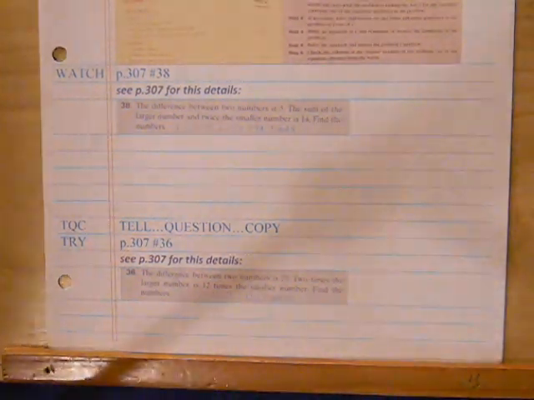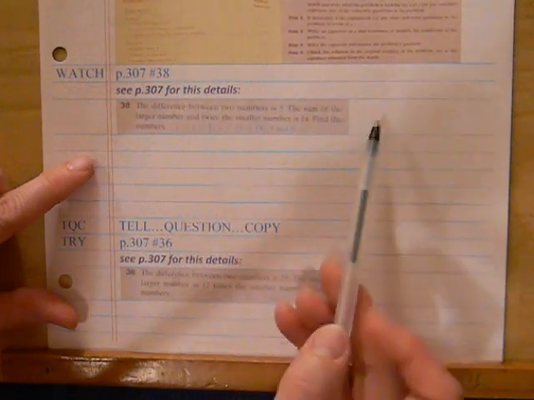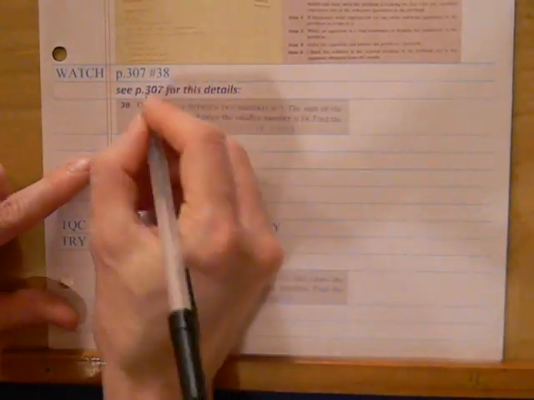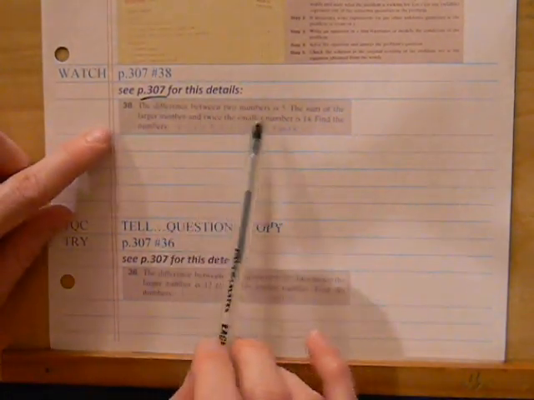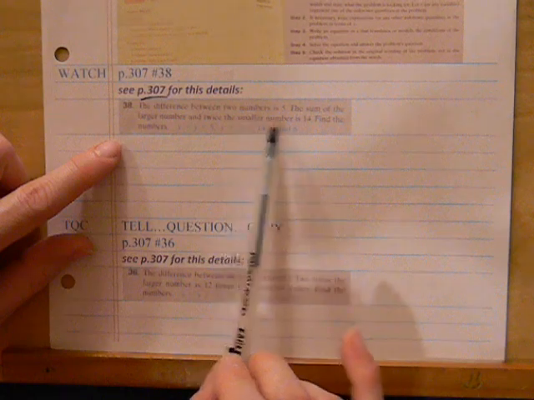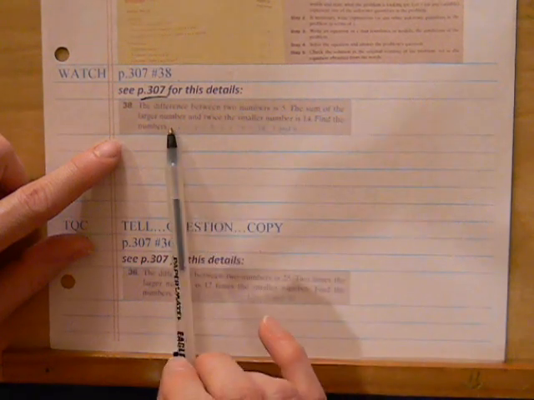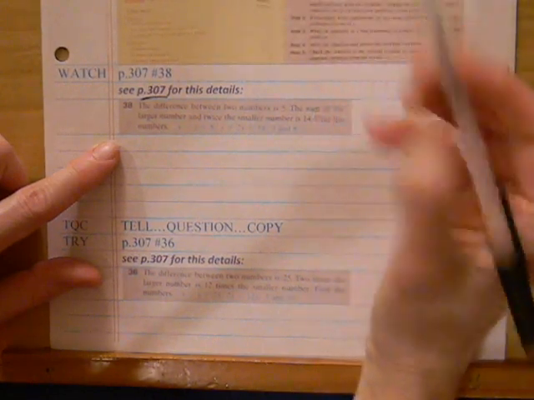And so in looking at one of these problems, let's try page 307, number 38. And I'll read it to you. You may want to follow along in the book on page 307. It's a little fuzzy on the notes. The difference between two numbers is 5. The sum of the larger number and twice the smaller number is 14. Find the numbers. Remember that this is practice plus. We're going to be translating.